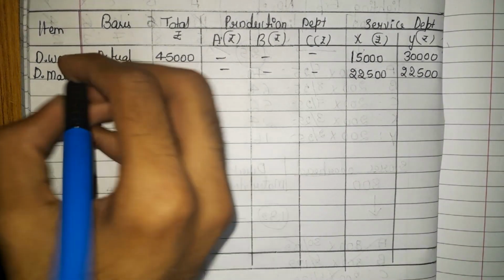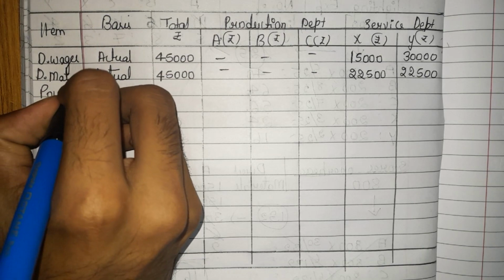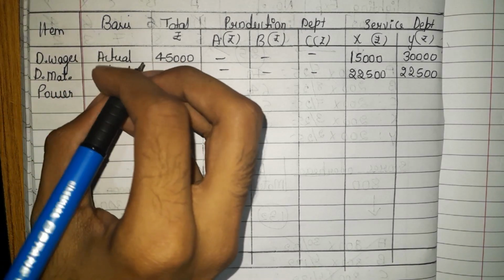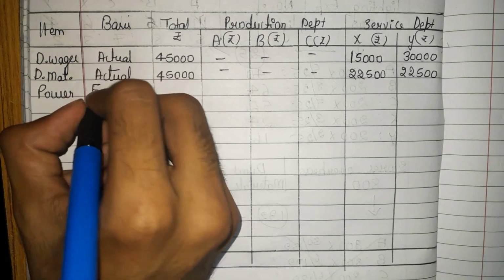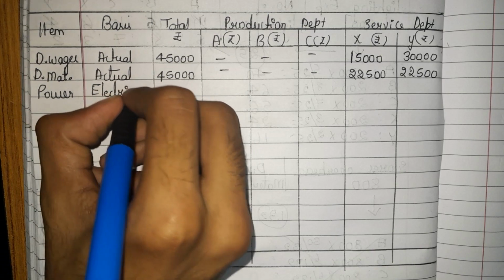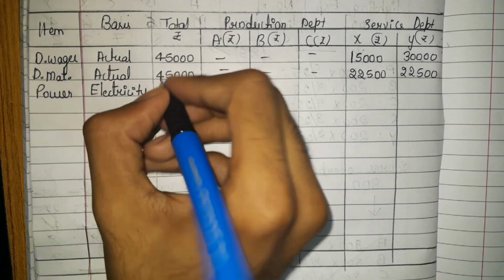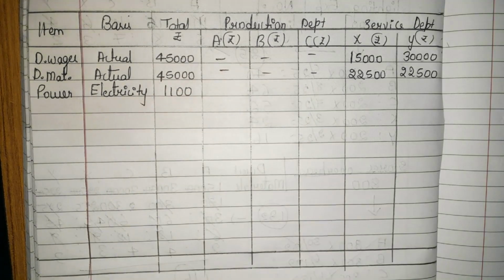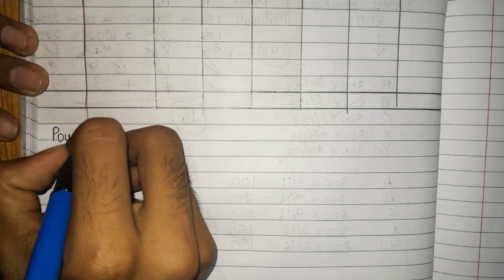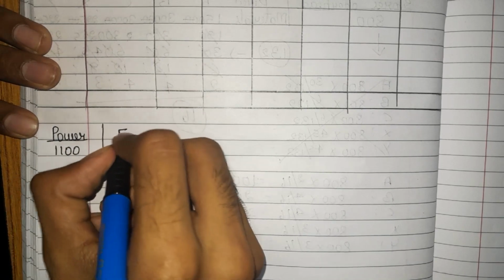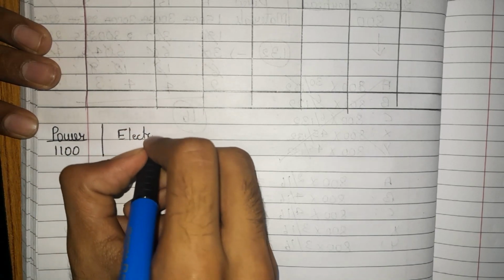Next we have power expenses. Power will be distributed on the basis of electricity. The total power expenses is 1100, and now we need to divide it. Let us see how to divide. First one we are having is power. The total power expenses is 1100, and this will be on the basis of electricity.